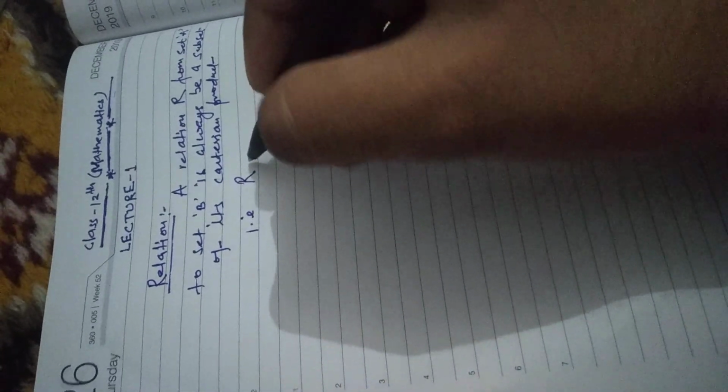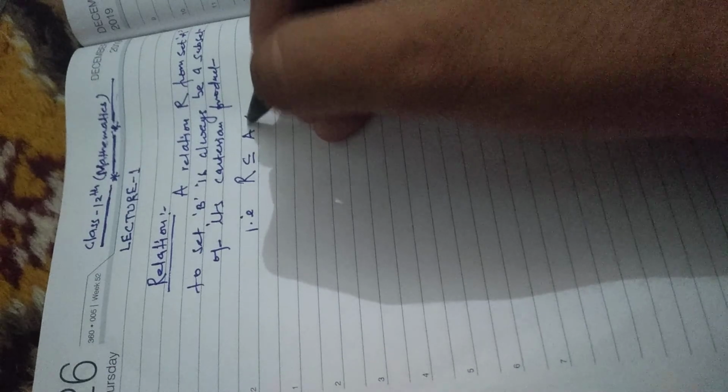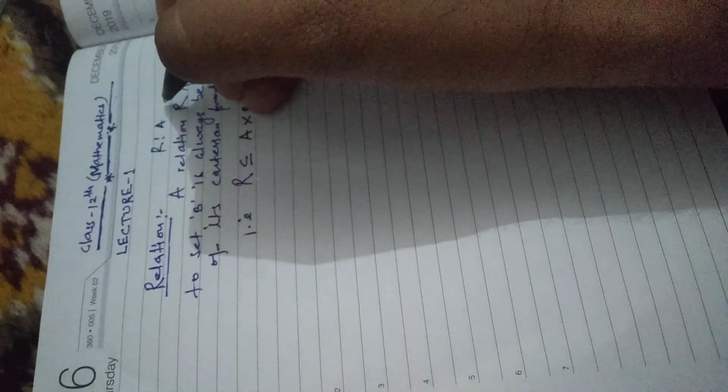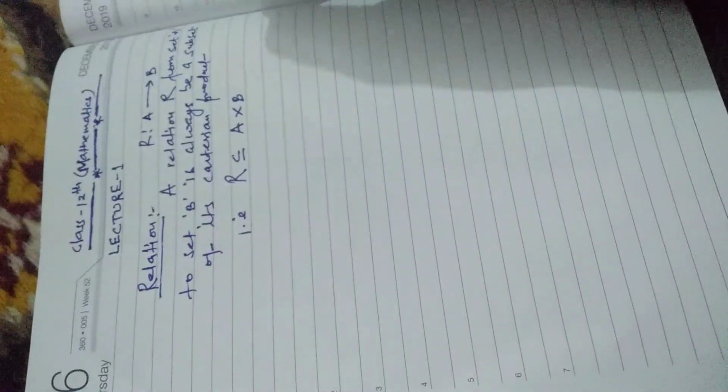That is, R is always a subset of A cross B, if R is a relation from A to B.